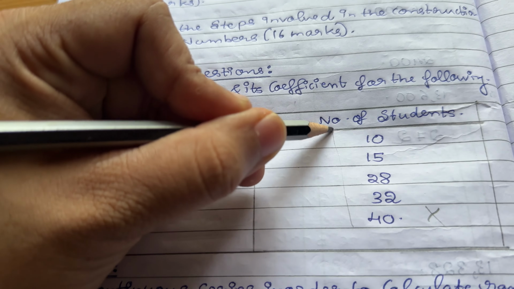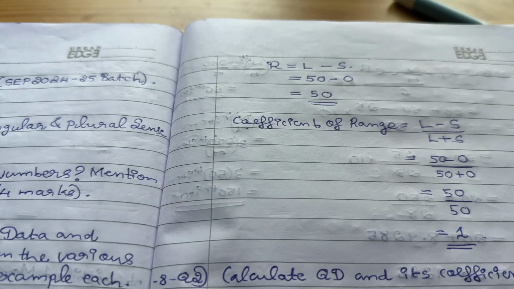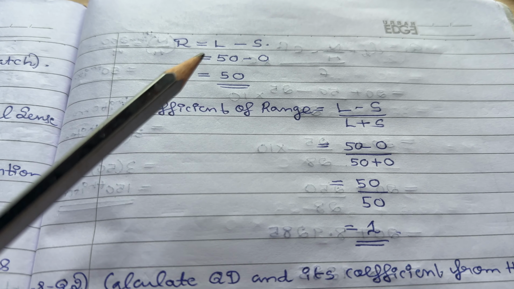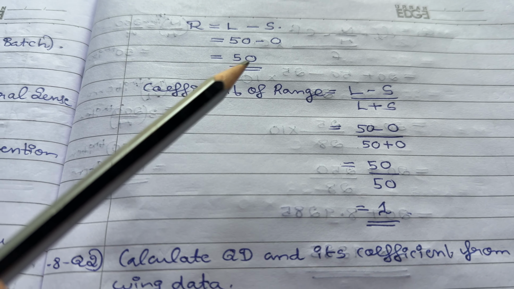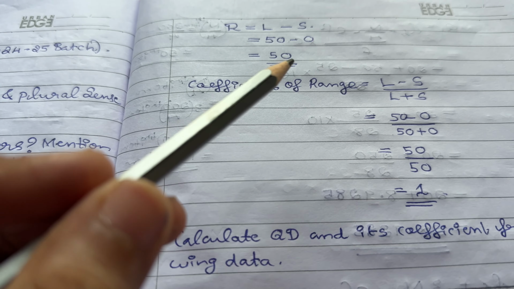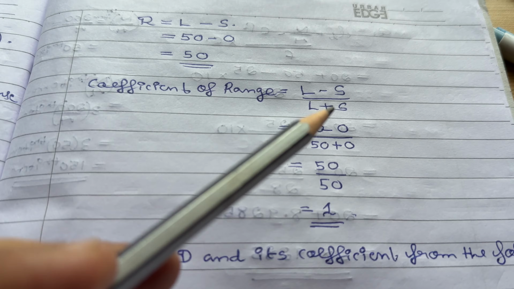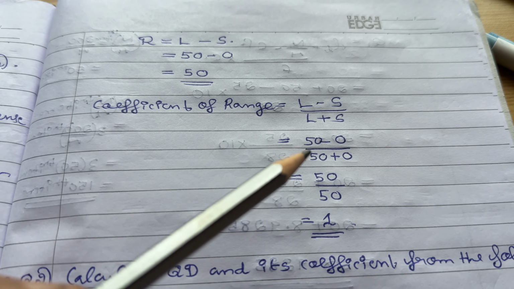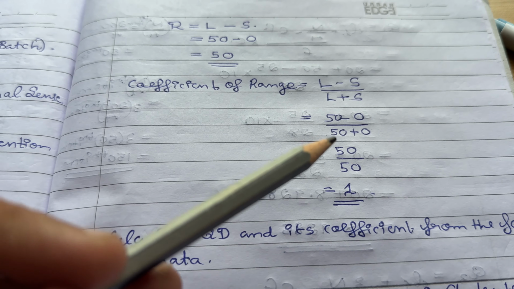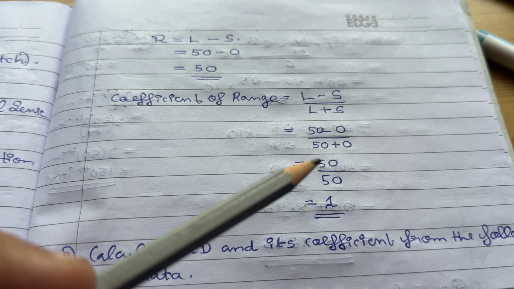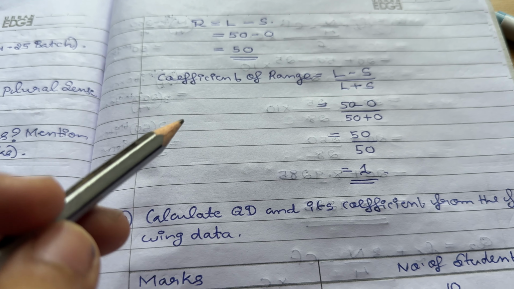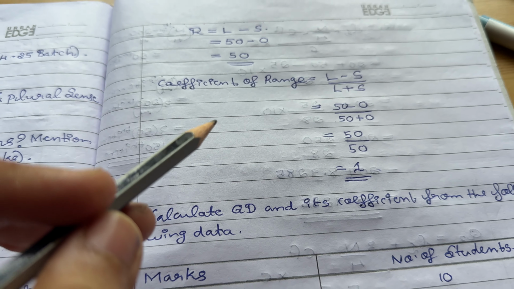Now we substitute into the formula L minus S: 50 minus 0 is equal to 50. L is 50 and S is 0. For the coefficient of range, (L minus S) divided by (L plus S): 50 minus 0 divided by 50 plus 0. 50 minus 0 is 50, 50 plus 0 is 50, so 50 by 50 is 1. This is the answer for the range and its coefficient question. You can expect this type of question for 4 marks.